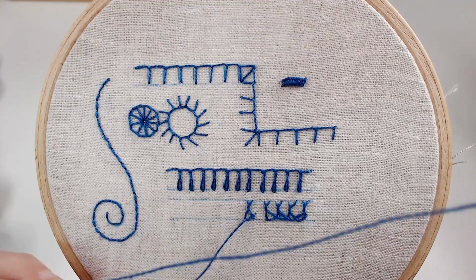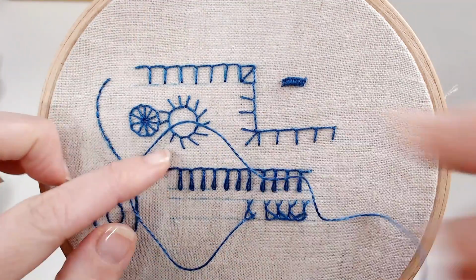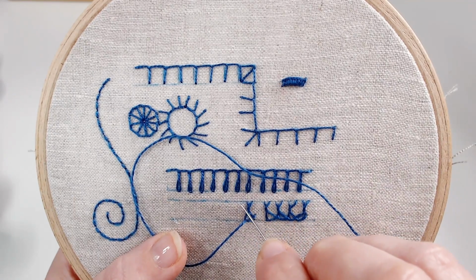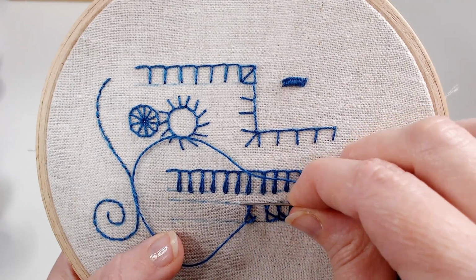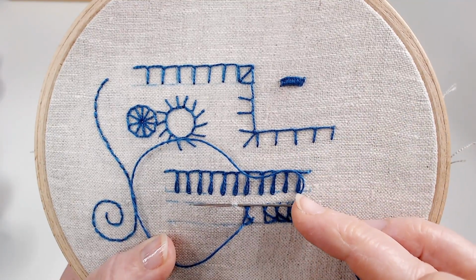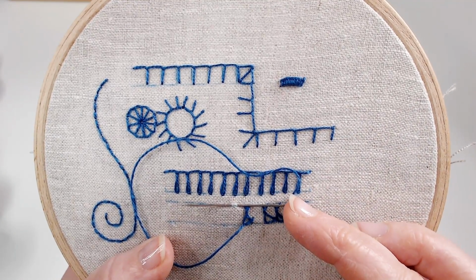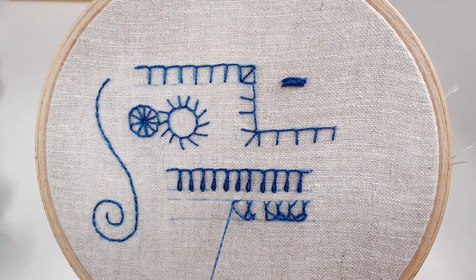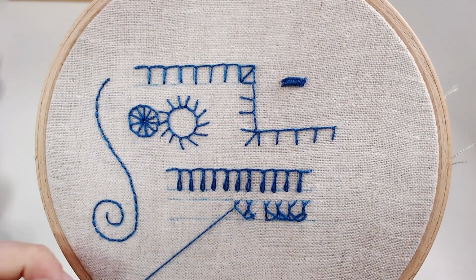Alright, so then we loop our thread clockwise again. We're going to go a little bit along the line from the previous stitch and scoop up a little bit of fabric along that line, bring it through, passing over the working thread and pull down.